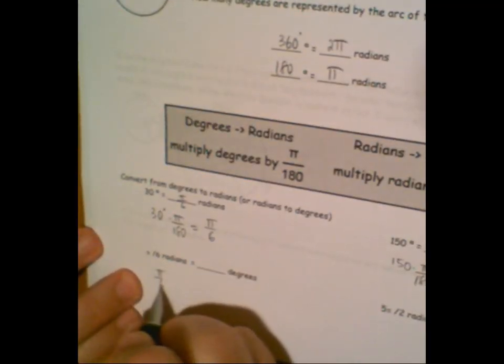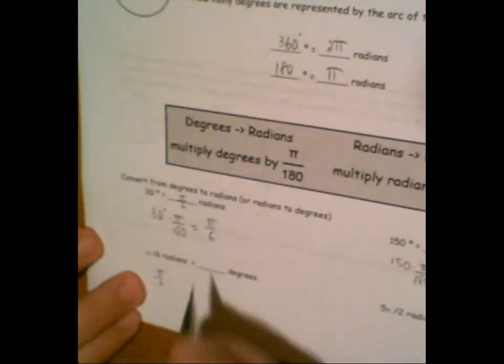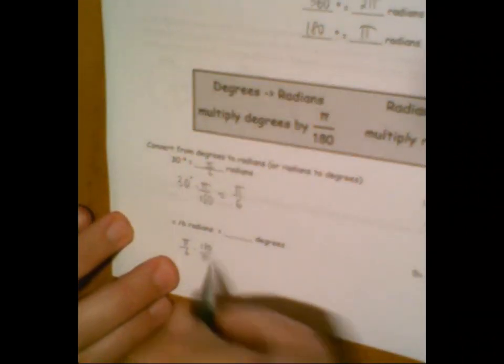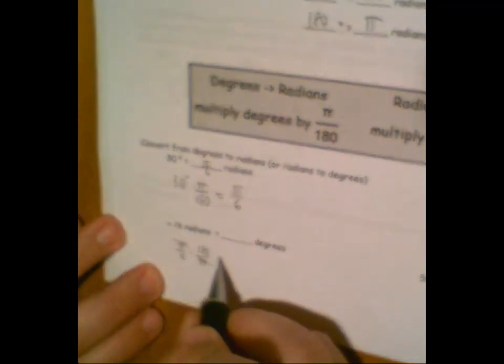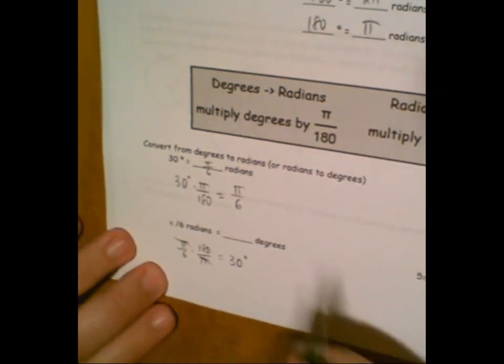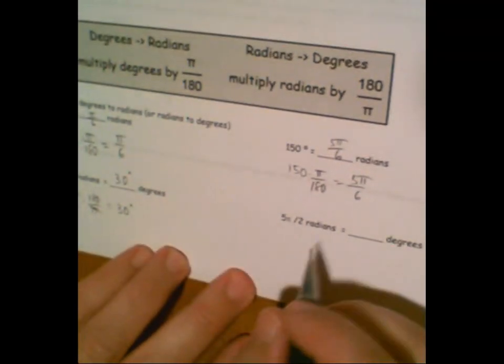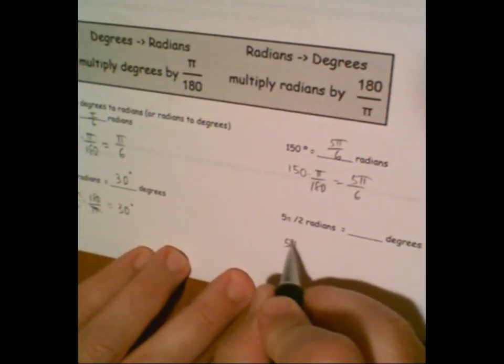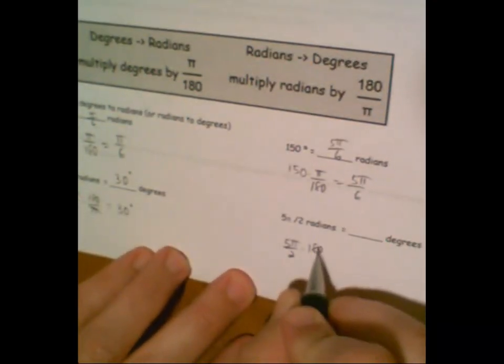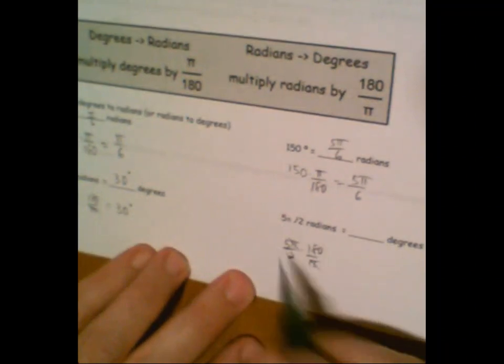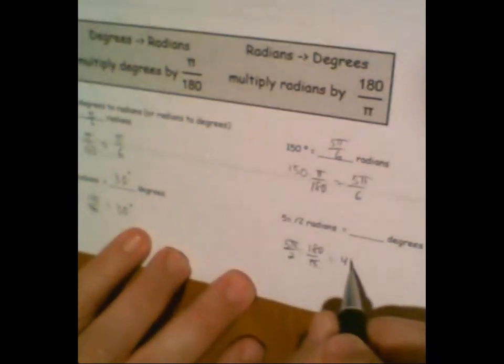Pi over 6. Now I want to go to degrees. I put the 180 on top. Multiply times 180 over pi. The pi's cancel. 180 divided by 6 is 30 degrees. And 5 pi over 2 times 180 over pi. The pi's cancel. 5 halves times 180. 2 goes into 180 90 times, and 90 times 5 is 450 degrees.